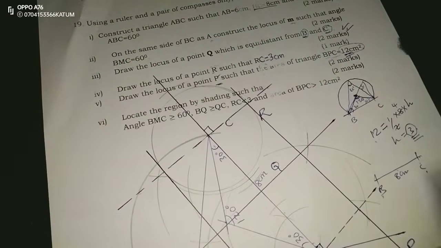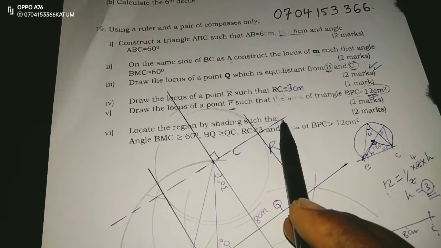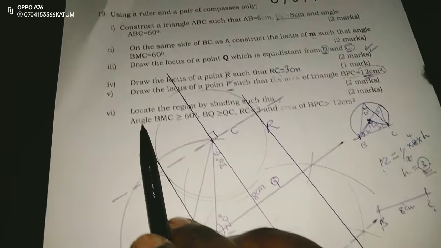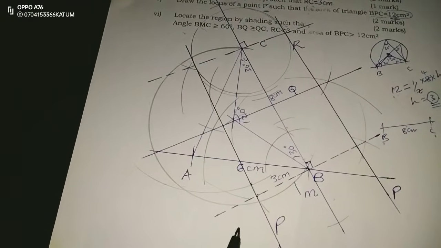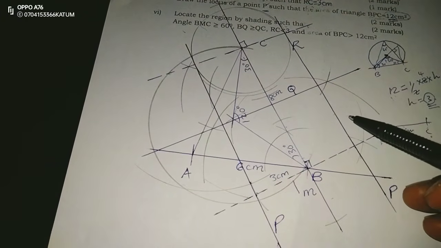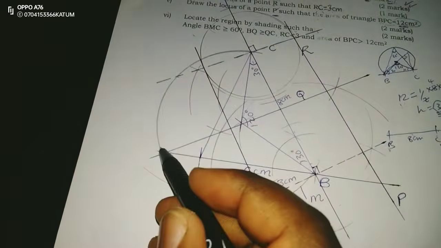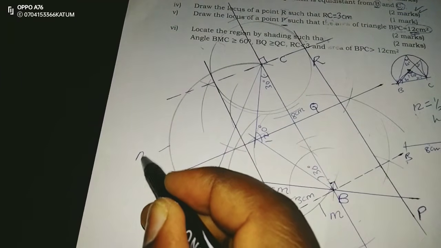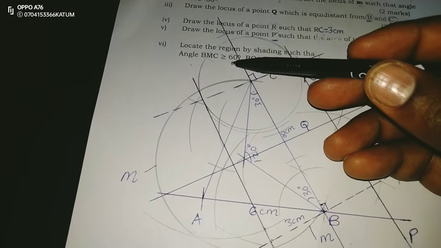Finally, we've been told to locate the region by shading such that the angle BMC, remember we have the locus of BMC, the locus of M is this constant angle locus. BMC is greater than 60.